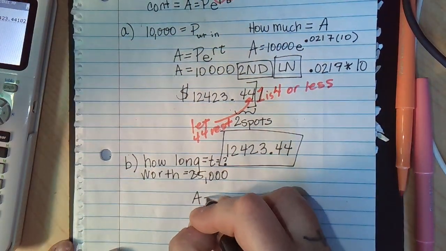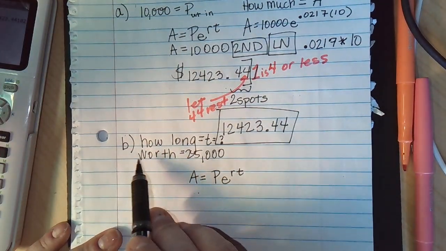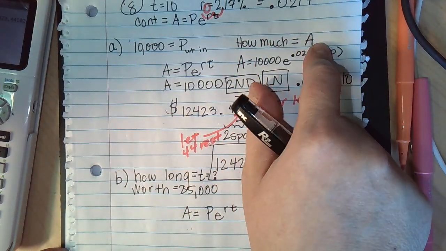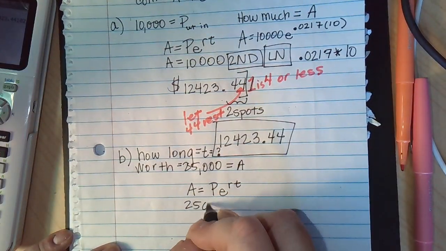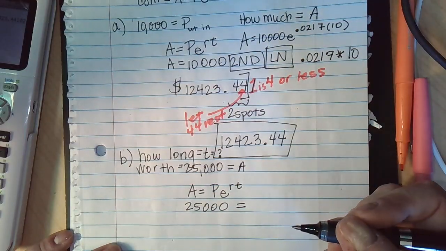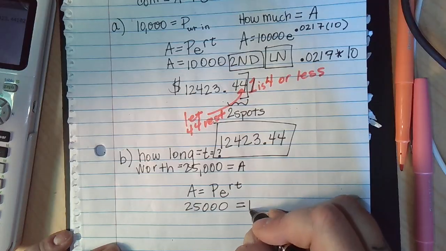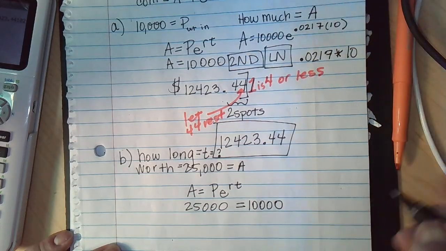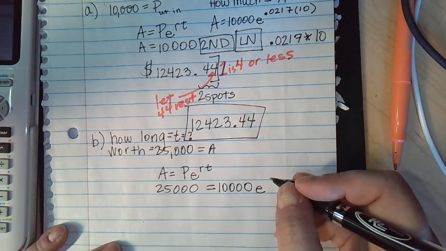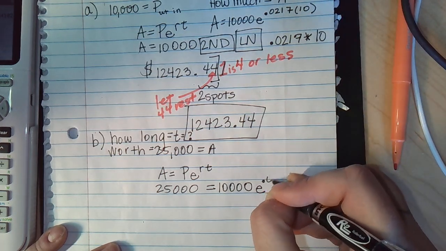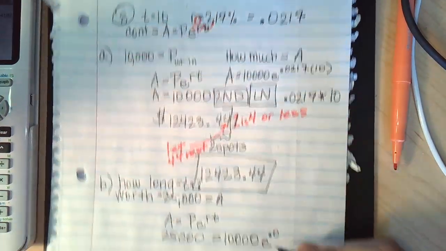Well, let's see here. We have capital A equals capital P E to the RT. How much it's worth in the end is the capital A. So this 25,000 is the capital A. It's how much it's worth in the end. The money we put in is still that $10,000. It did not say anything otherwise. The E is just a symbol. The R is still that, where's it at? Up here, 0.0217.